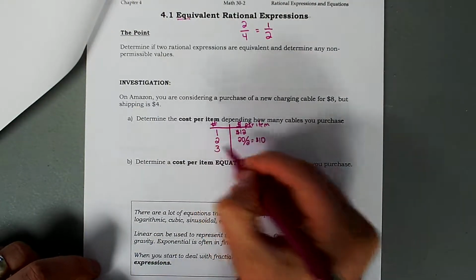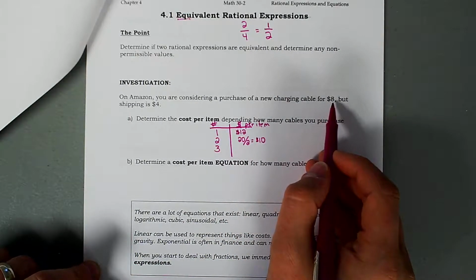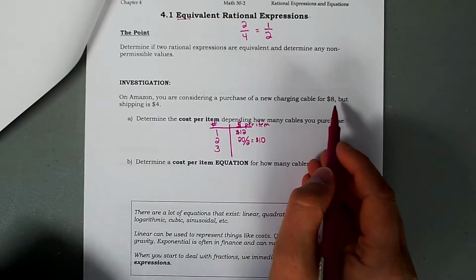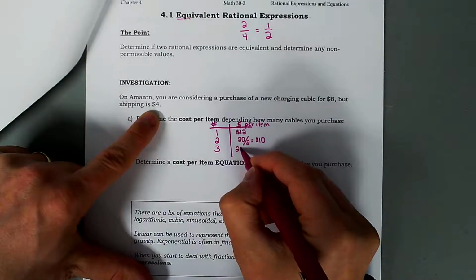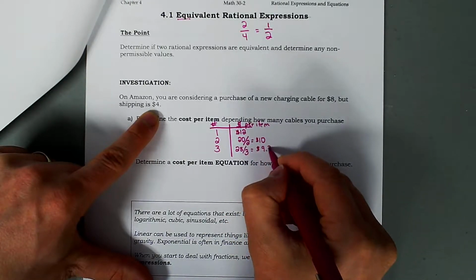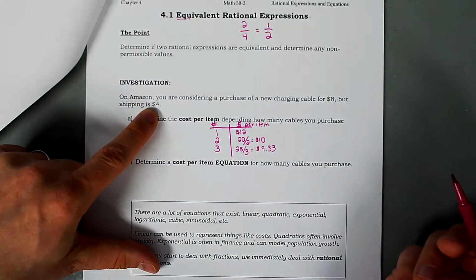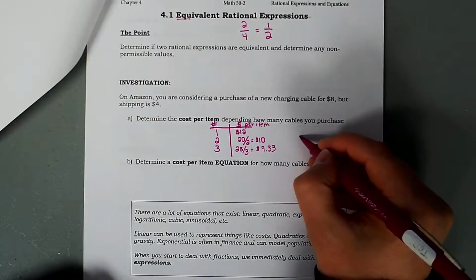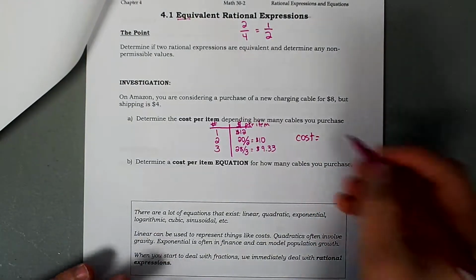If we were to buy 3 items, we're spending 3 groups of 8, so $24, and the $4 is $28 for 3 items. Turns out to be $9.33 per item. Because again, now you're sharing $4 between 3 items. Now, what's happening here is we're looking at the cost per item getting cheaper and cheaper because everyone's sharing the shipping cost.